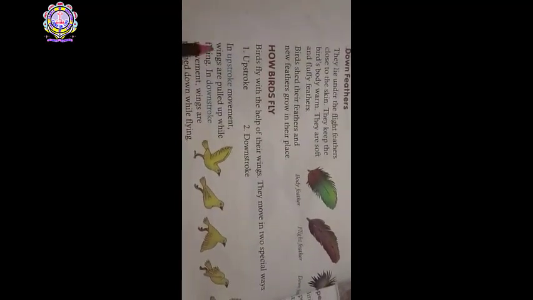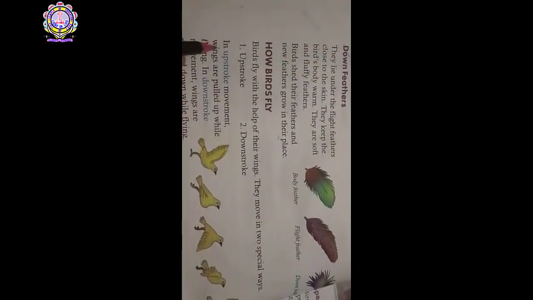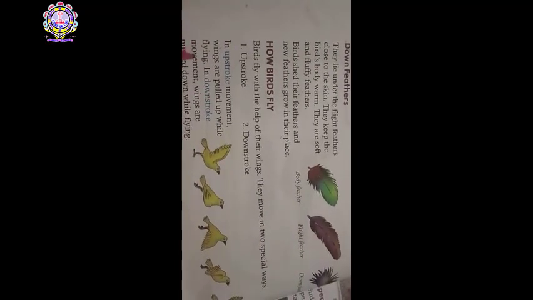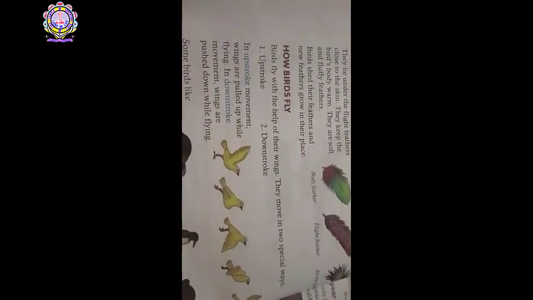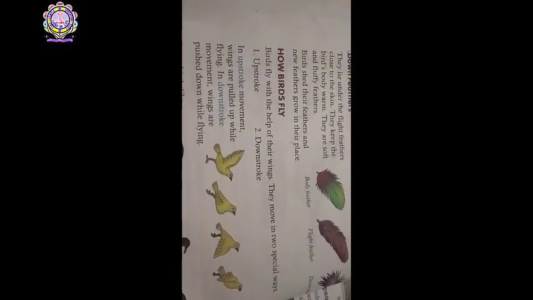Let's see. In upstroke movement, wings are pulled up while flying, and in downstroke movement, wings are pushed down while flying. With upstroke and downstroke of their feathers, they can fly.